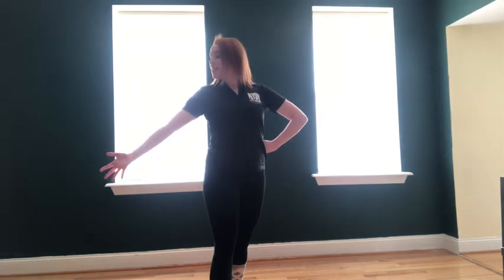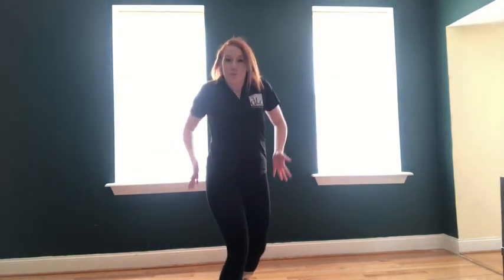Step onto that right foot. And then you're going to go right, left, and you're going to break and go nice and big. And then you'll end your final pose right here.